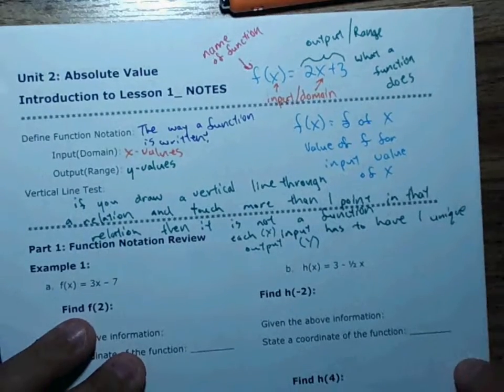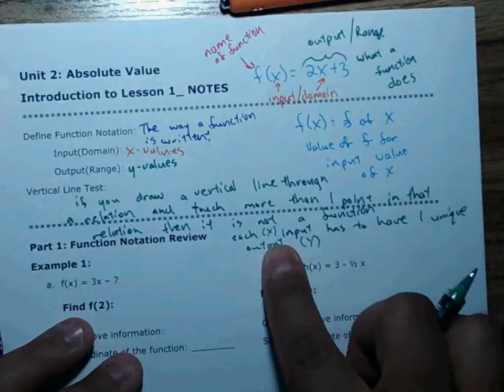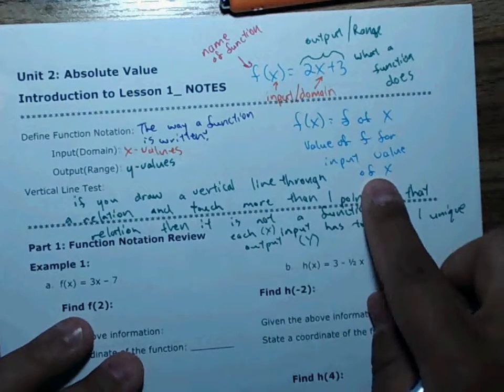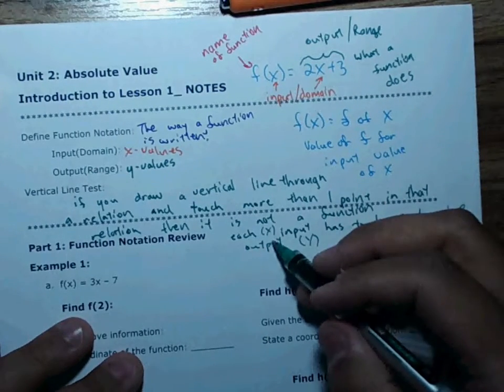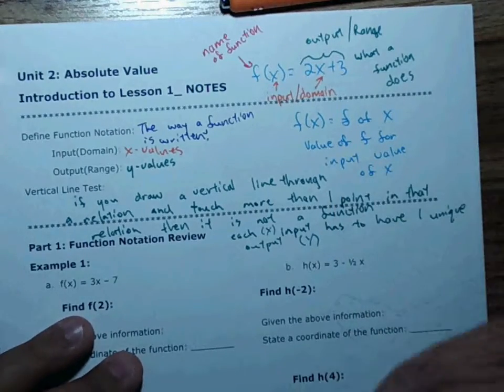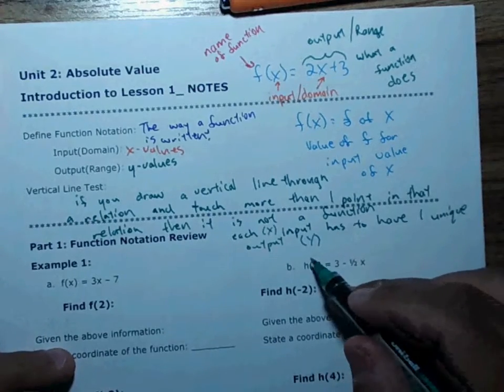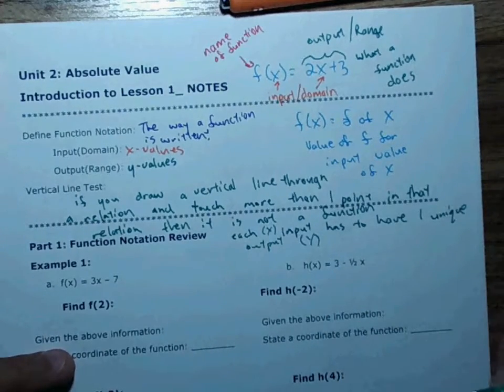So each input, which is your x, has to have one unique output, which is your y. To give an example, x can't be equal to both a positive 2 and a positive 3. So let's say x is 1. It can't be equal to both a positive 2 and a positive 3. You have to have one specific value for each x. Now you can repeat your y values, but you cannot repeat your x values.